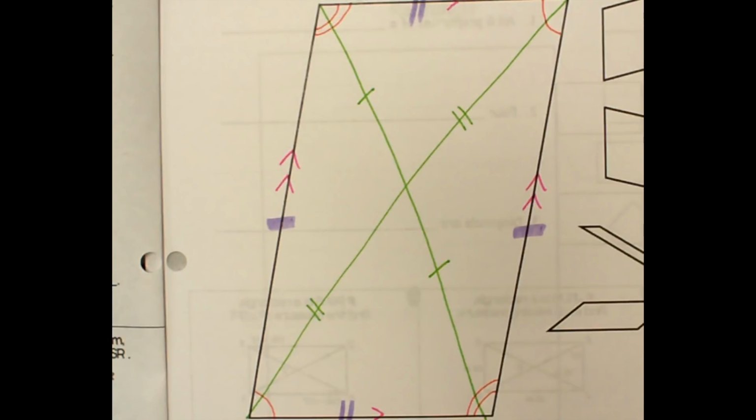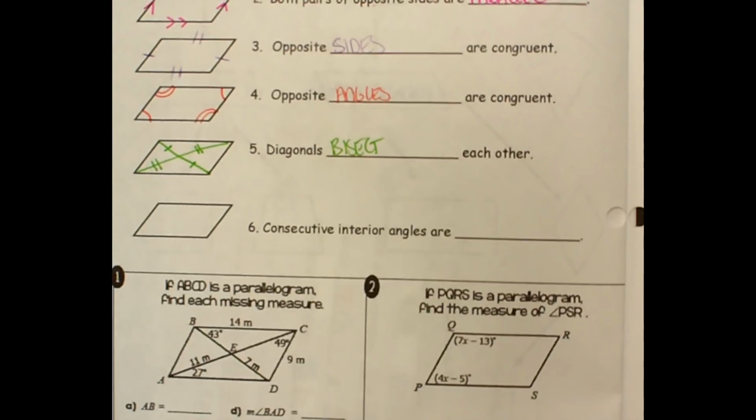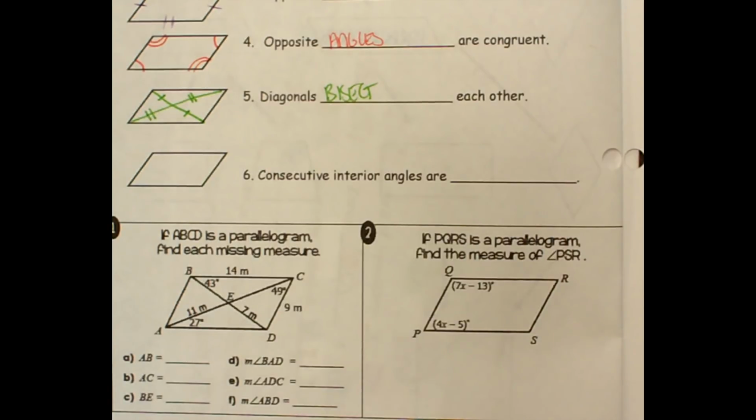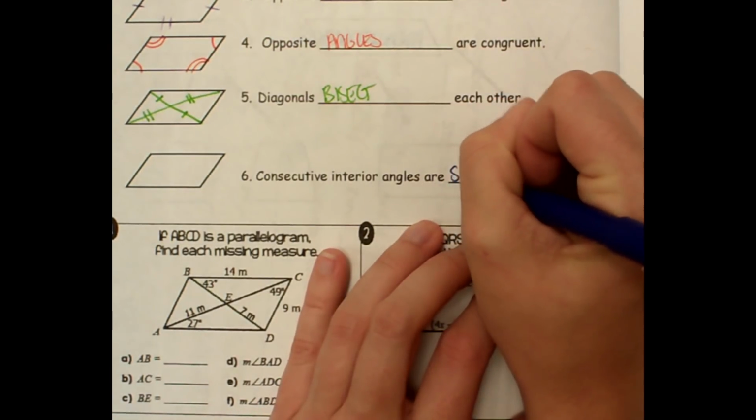One more, then we'll do the examples. So we've talked about diagonals, angles, sides. Let's go back to talking about those interior angles. If they're consecutive, which means they're next to each other, side by side, then they are supplementary.